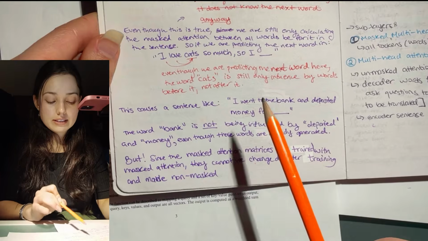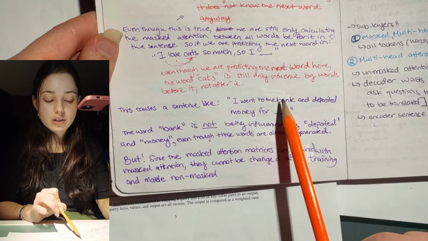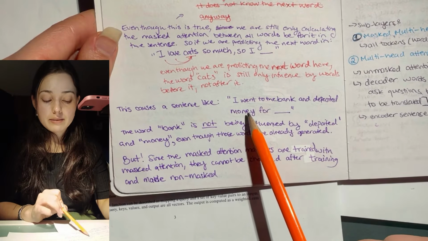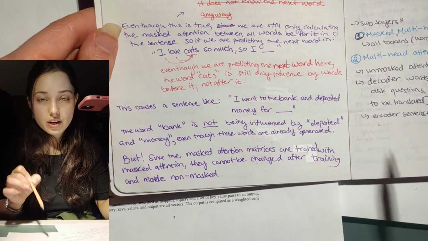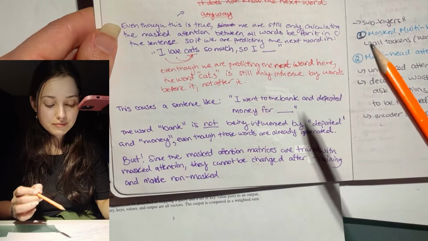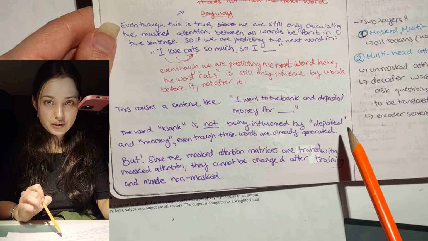In this case, only previous words affect it, so only "I went to the" affect the word bank. But words like deposited and money, which give it a lot of contextual meaning, do not affect the word bank for this attention block because it's masked, even though these words are already generated.